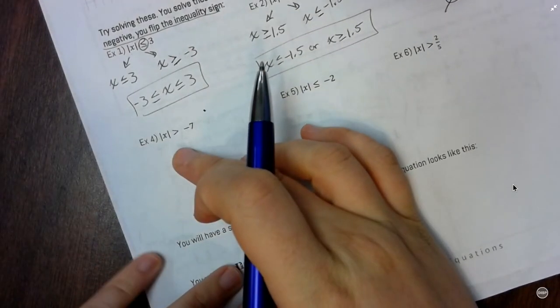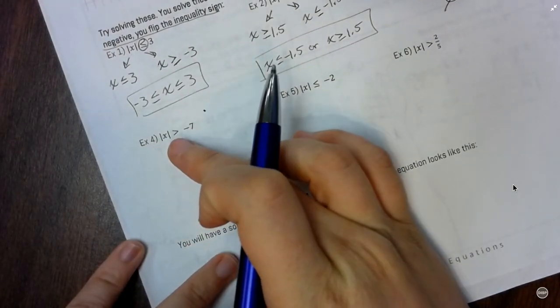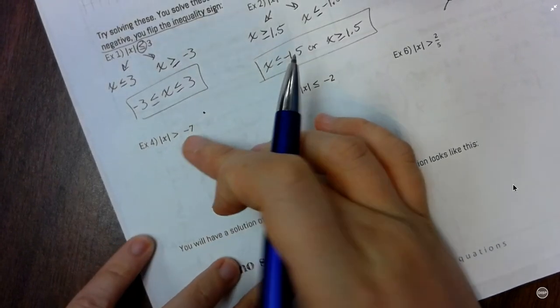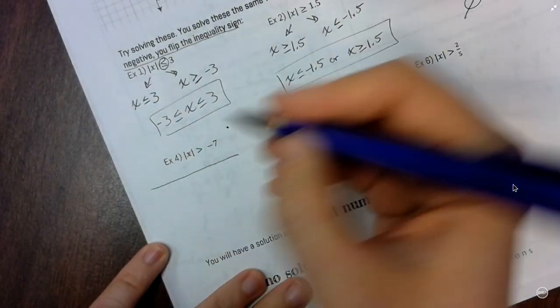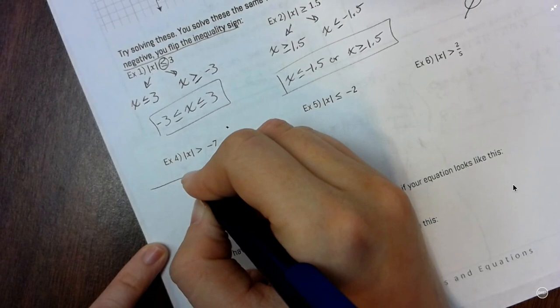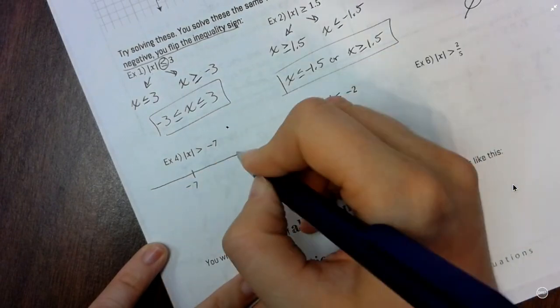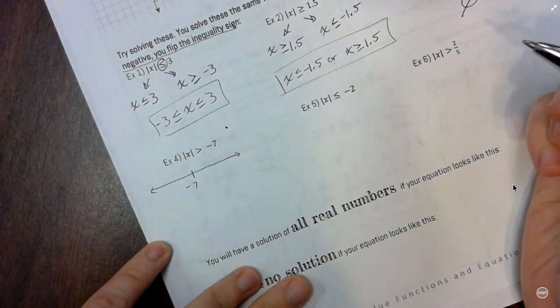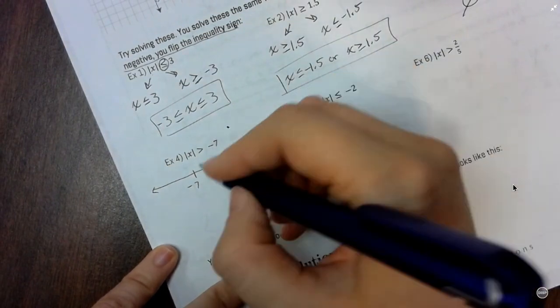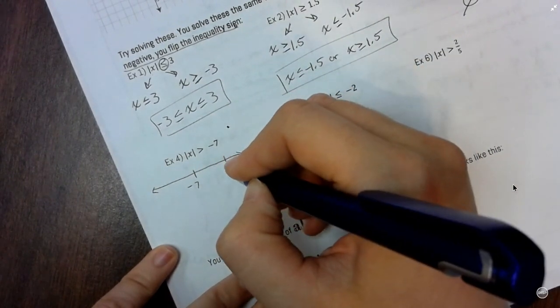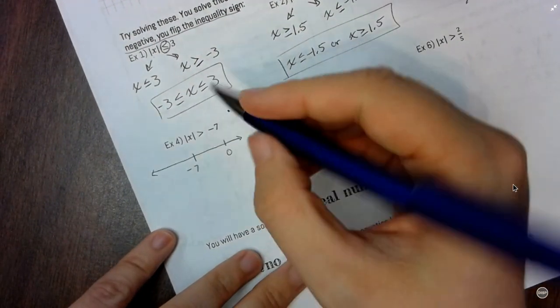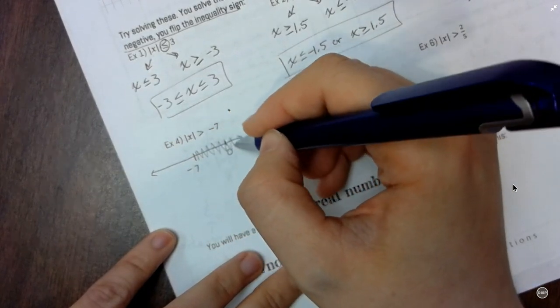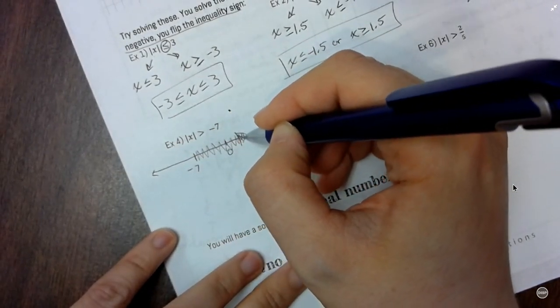Number 4, we got another special one. Absolute value is greater than -7. Let's draw that again. -7. And there's 0. They want to know when is the absolute value number going to be greater than -7.